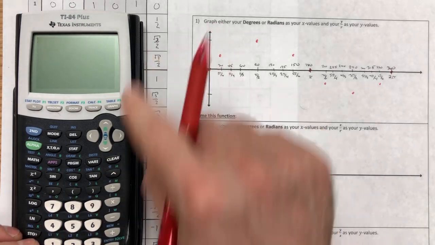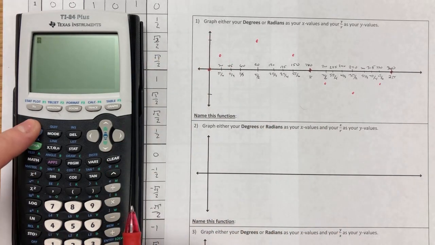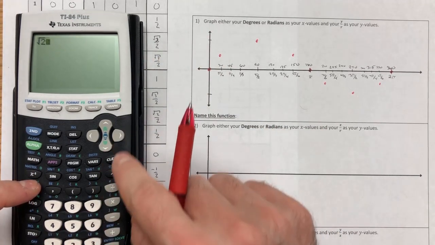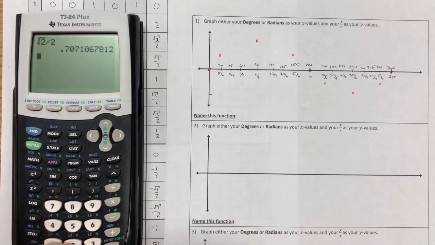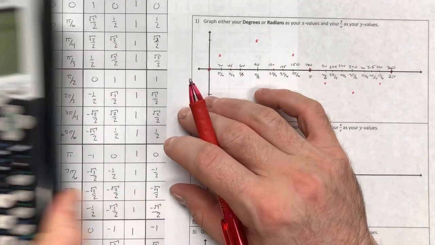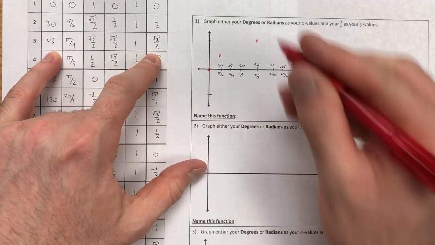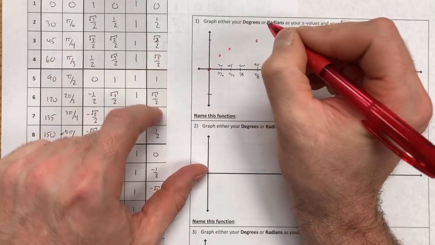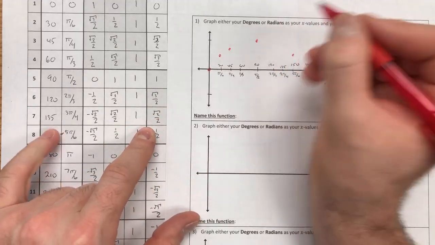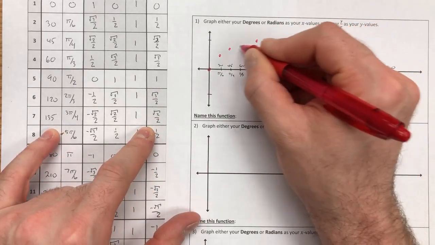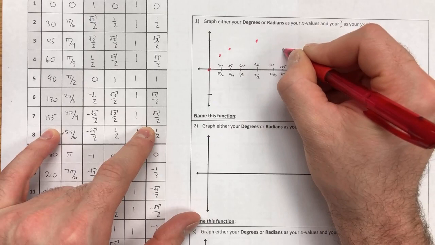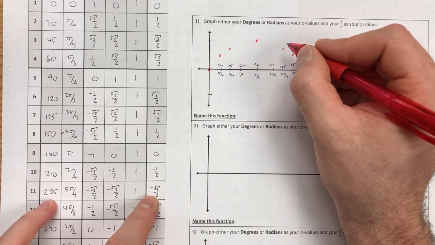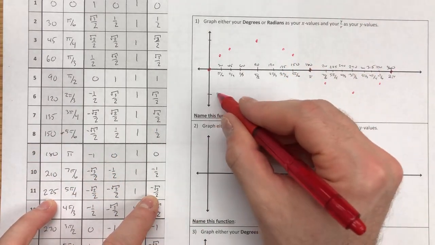So if I have something like the square root of 2/2, that's going to be about 0.7. So I know that if my 45 is at 0.7, I'm going to put that right about there. So anytime I see a square root of 2/2, 135, I'm at 0.7, and then I'm at -0.7.